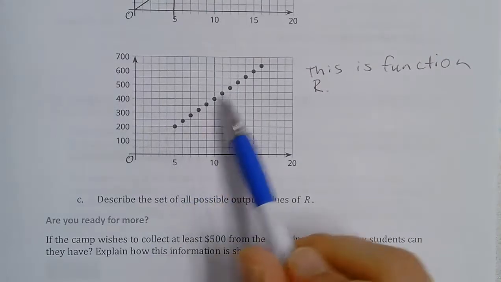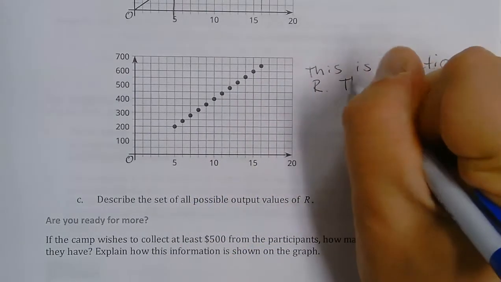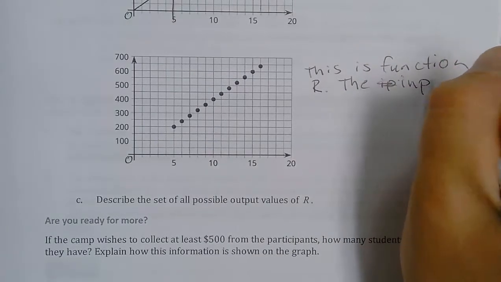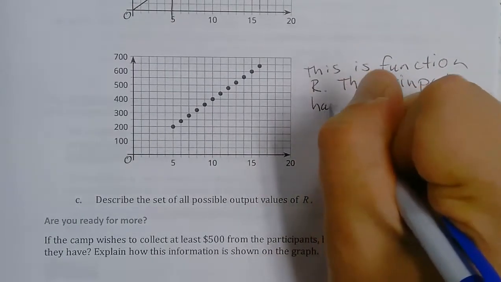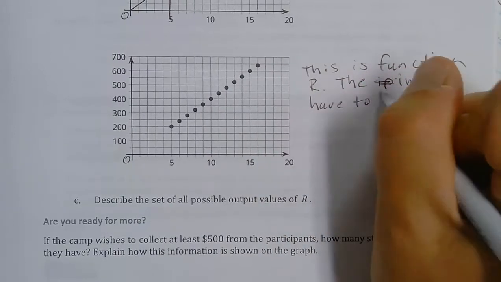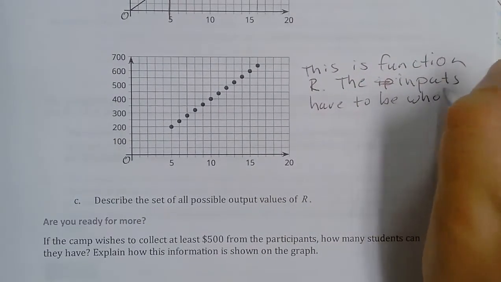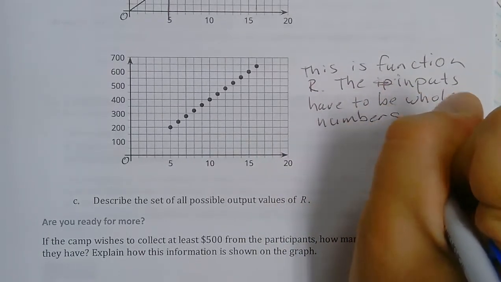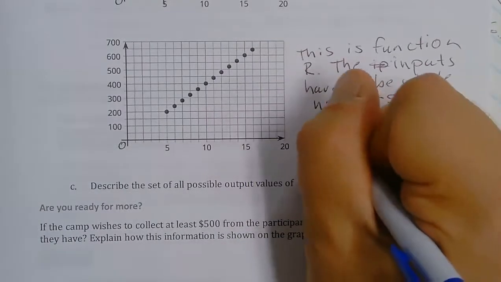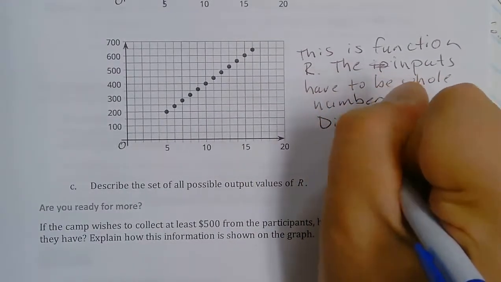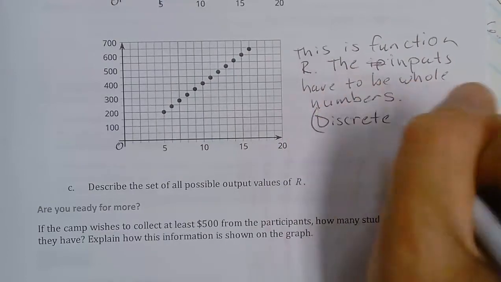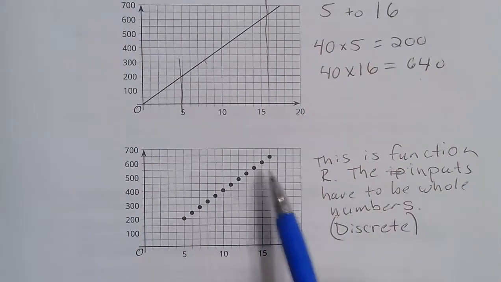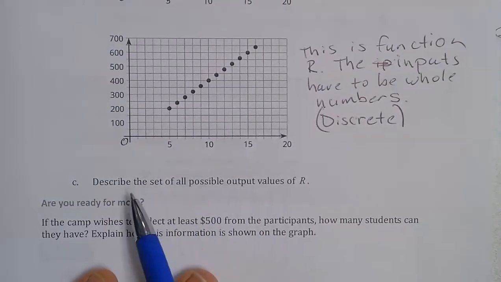And the reason is the inputs have to be whole numbers. So this type of graph is actually called a discrete graph. This is continuous. So when you have dots like this at whole numbers, this is a discrete graph.